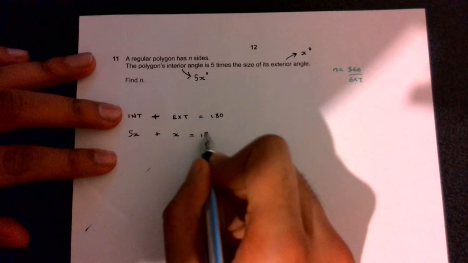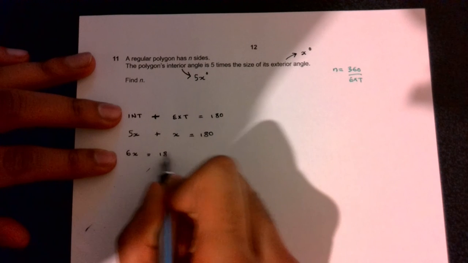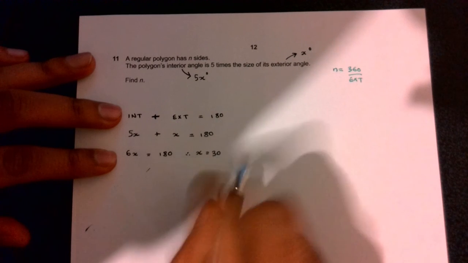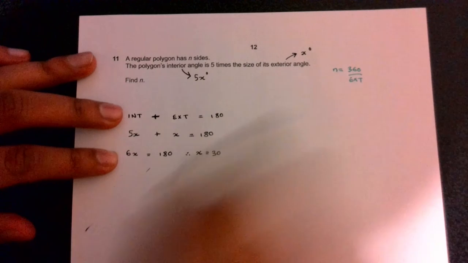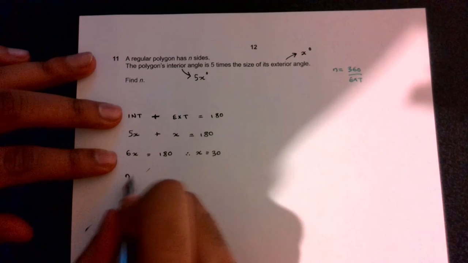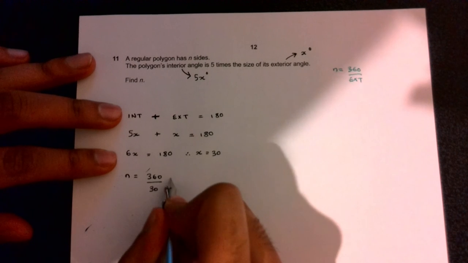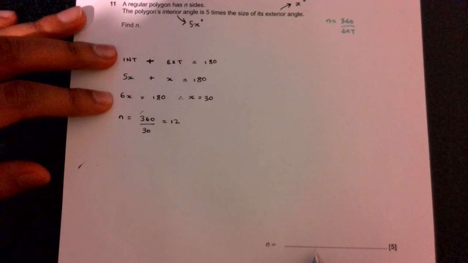This is equal to 180. We see that we have 6x, which is 180. x is equal to 30. Now this x, of course, corresponds to our exterior angle. So therefore the number of sides n is equal to 360 over 30. You'd find this to be 12. So therefore n is equal to 12.